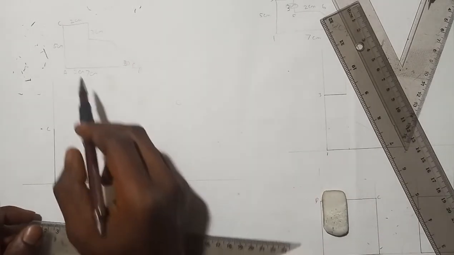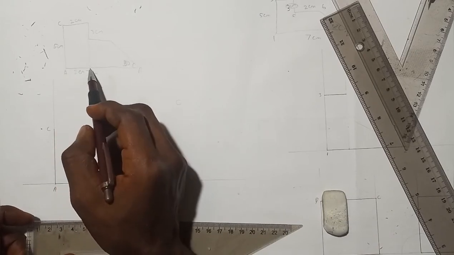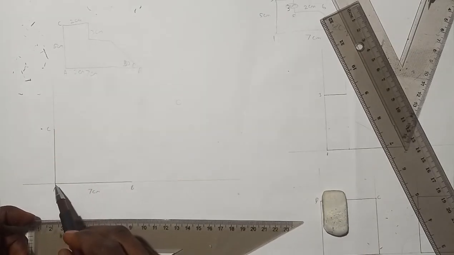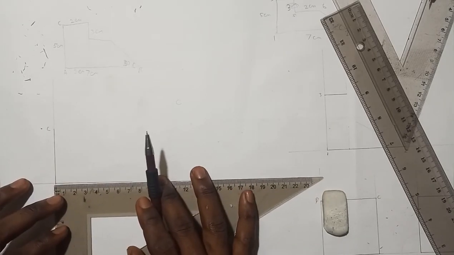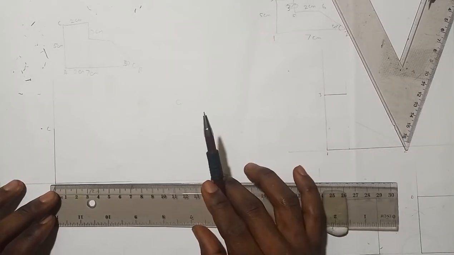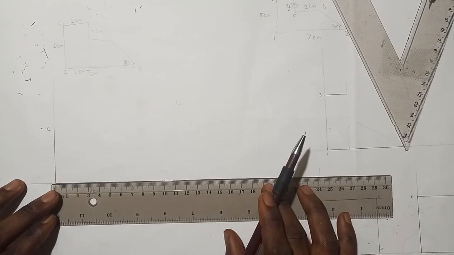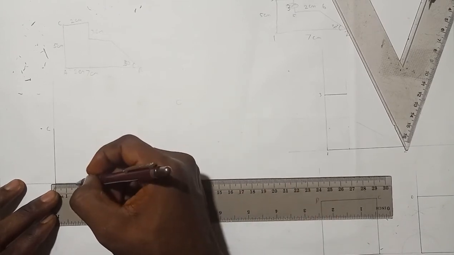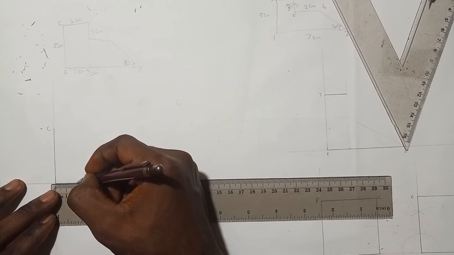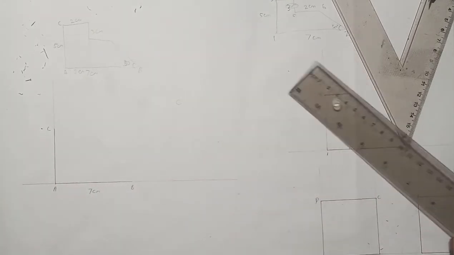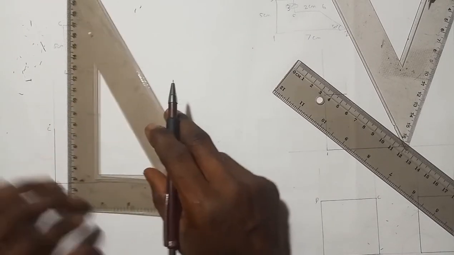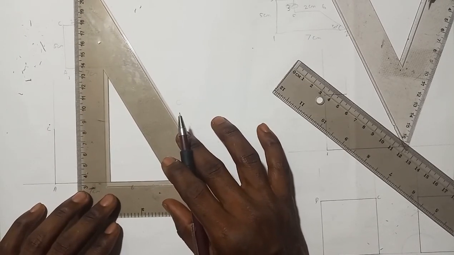So you need another point from this point A to somewhere on this line, that will give you 2 cm. So let's get that. Use your ruler. In engineering drawing, precision is very, very important. You have to be precise in your measurements. Use your set square.